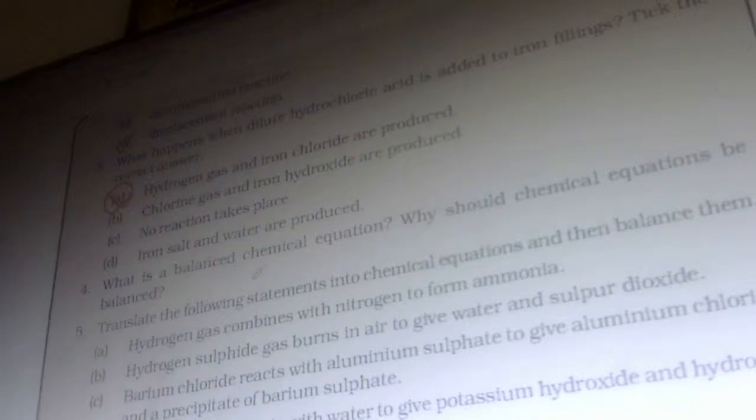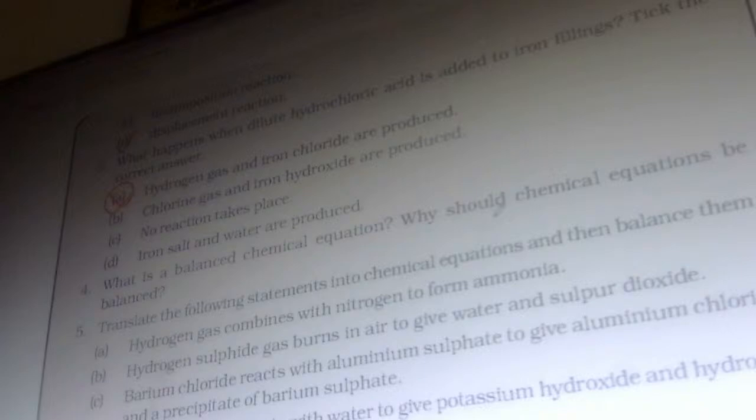Balance the chemical equation. Why should we balance it? Law of conservation of mass. Convert the following statements into chemical equations, then balance them. Hydrogen combines with nitrogen to form ammonia. H2 plus N2 gives NH3, and then how do we write it? 3H2 plus N2 gives 2NH3. Yeah, that's how. Hydrogen sulfide, H2S, burns in air: H2S plus O2 gives H2O and sulfur dioxide.